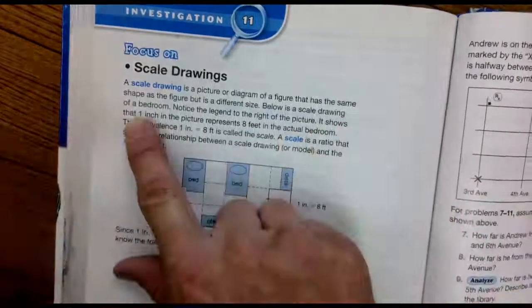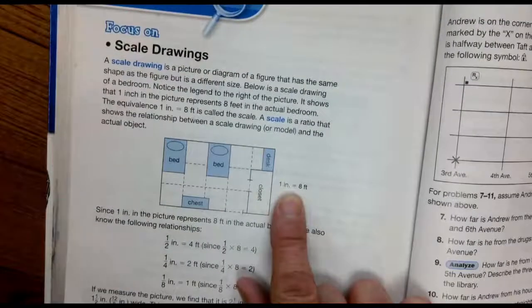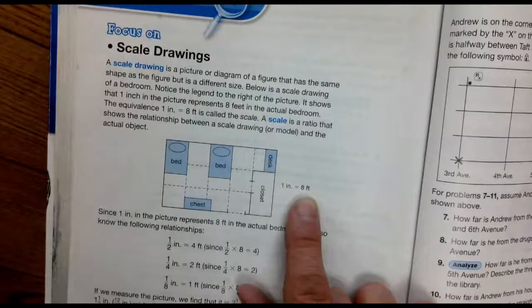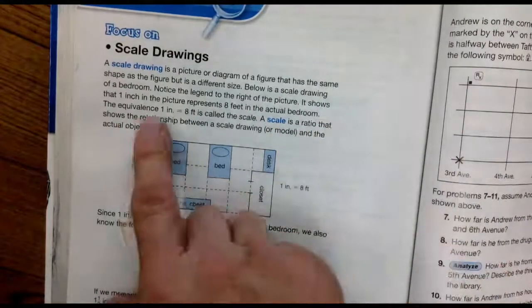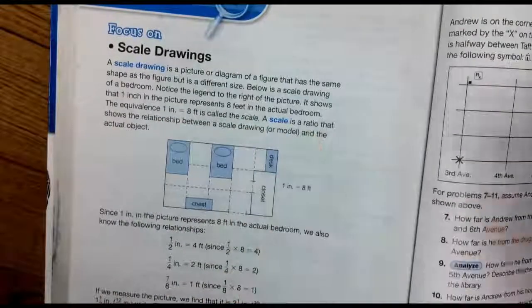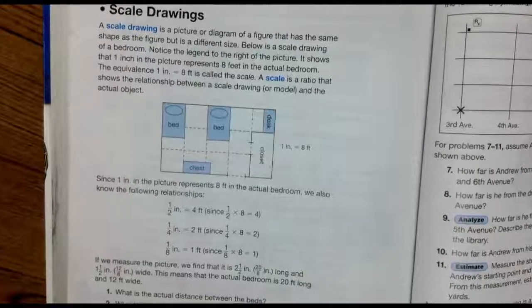Below the scale drawing of a bedroom, notice the legend to the right of the picture. It shows that 1 inch on the scale drawing represents 8 feet in the actual bedroom. The equivalent 1 inch equals 8 feet is called the scale. A scale is a ratio that shows the relationship between a scale drawing or a model and the actual object.